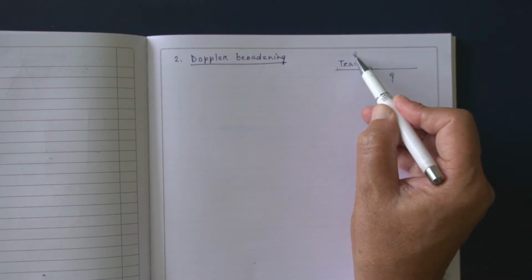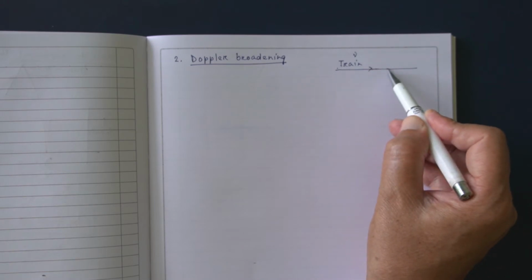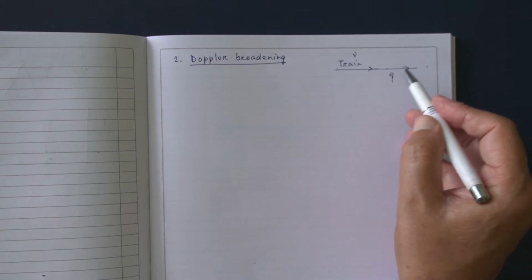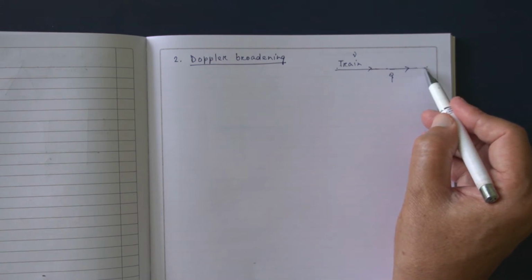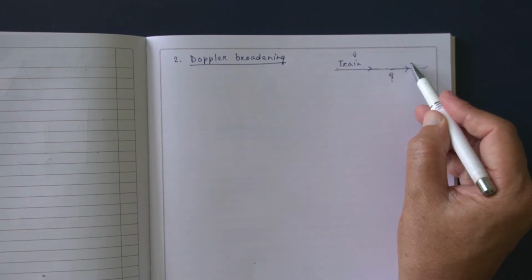Then when the train moves away from you, the frequency decreases.